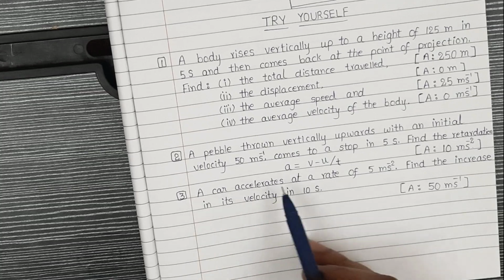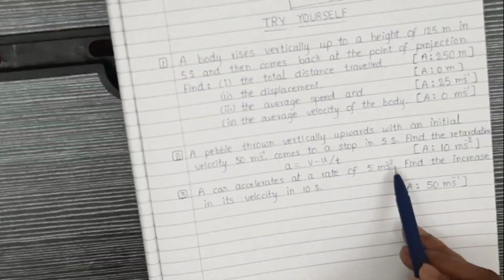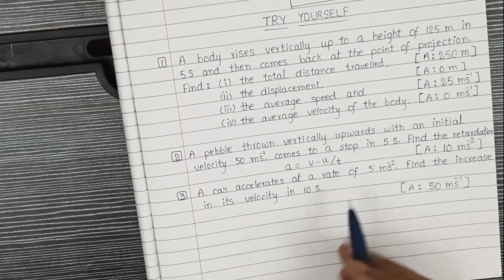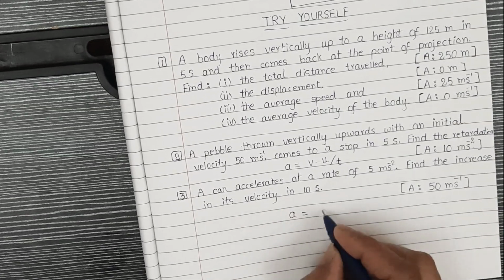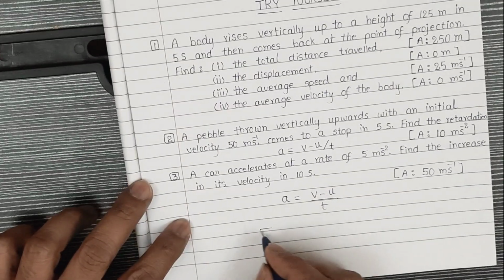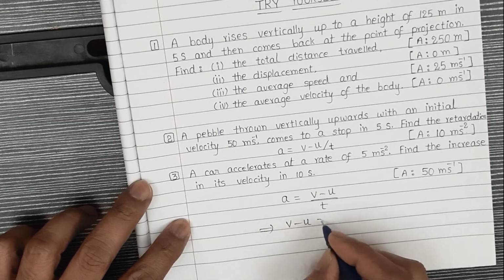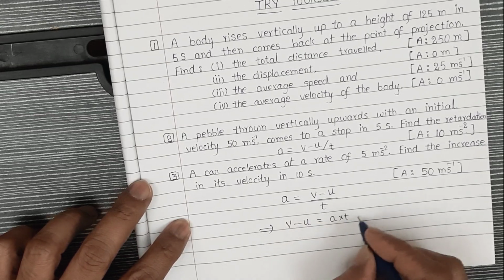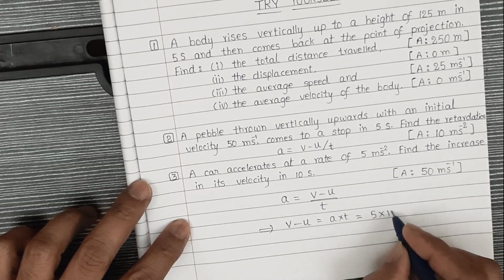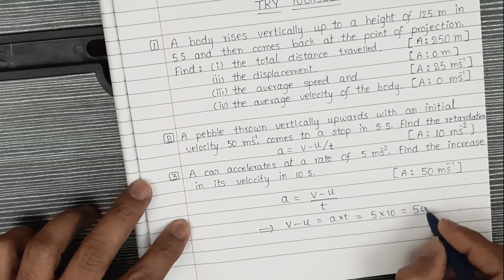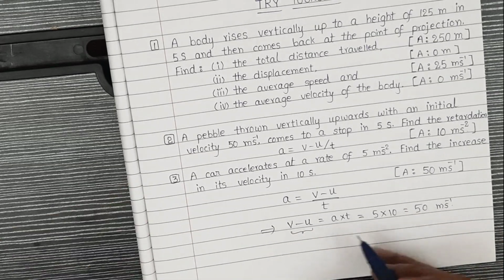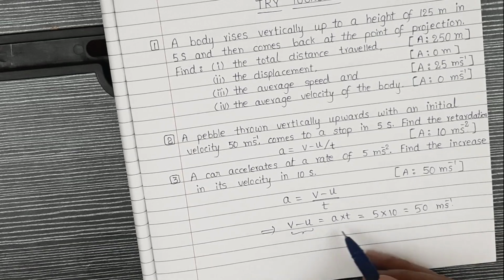Numerical 3. A car accelerates at a rate of 5 meter per second square. Find the increase in its velocity in 10 seconds. We know a equals v minus u by t, which implies v minus u equals a into t. Acceleration is 5 and time is 10 seconds. We obtain 50 meter per second. v minus u is nothing but the change or increase in velocity.